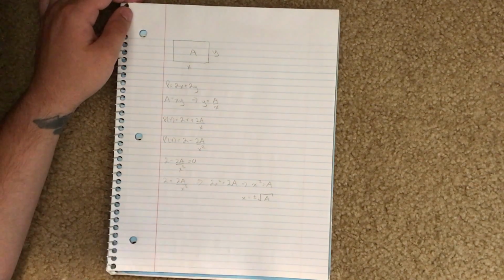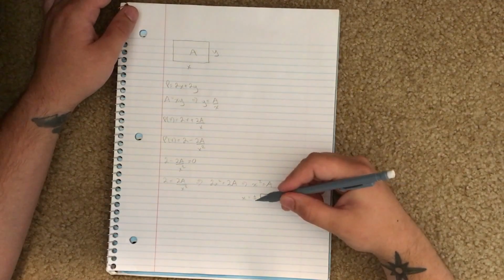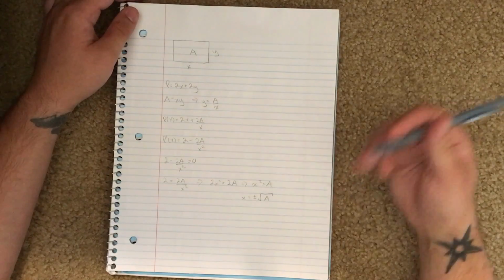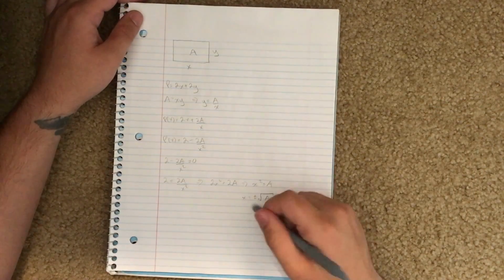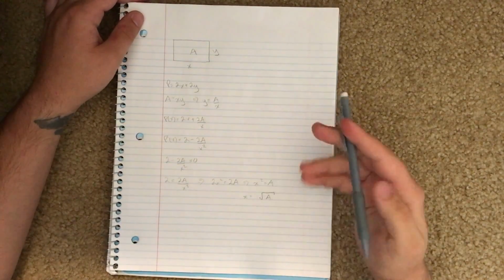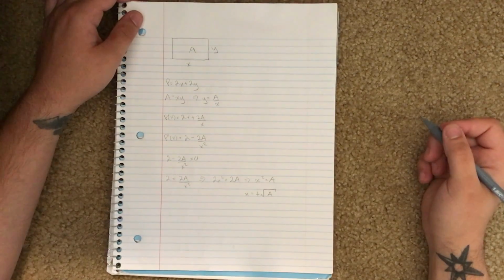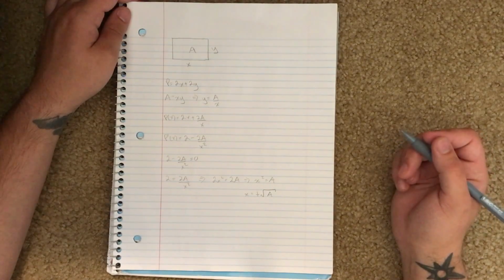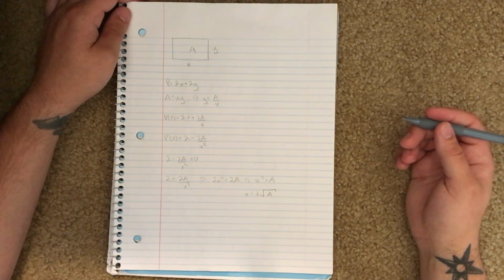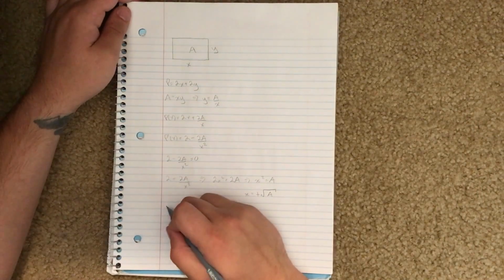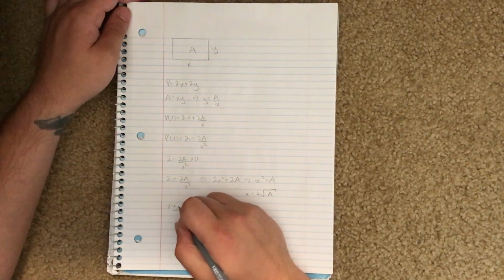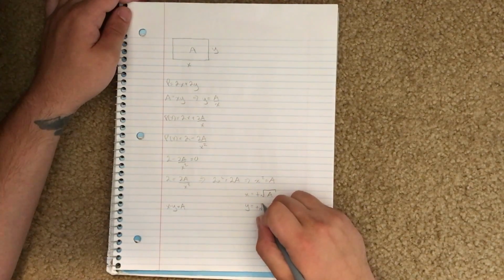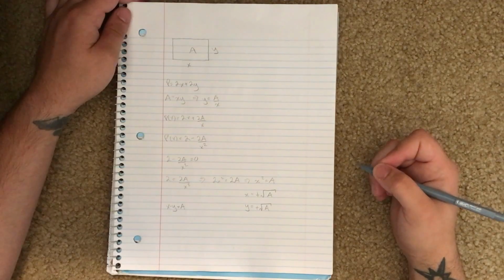Now, since we're dealing with finite lengths, we don't really want to include the negative value here. It just doesn't make any practical sense for this problem. So we're going to eliminate that, and we're going to say that x is simply equal to the positive square root of a. That would indicate to us that y must also be equal to the positive square root of a, since we know that x times y is equal to a. And this is the value that we want to check.